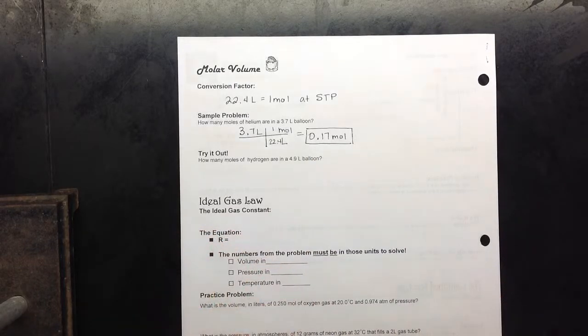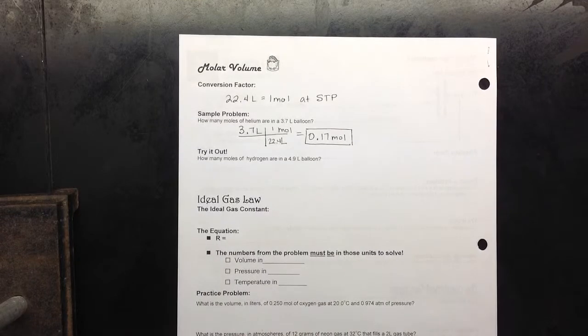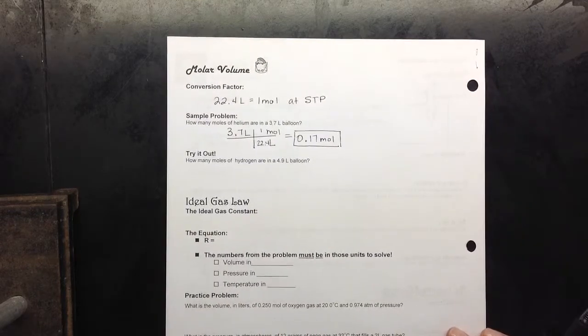Okay, so I'm going to give you guys a minute to do the try it out problem. I want you to do this on your own paper. Figure out how many moles of hydrogen are in 4.9 liters of a balloon. You can pause the video, and as soon as everybody's finished, you can start the video again.